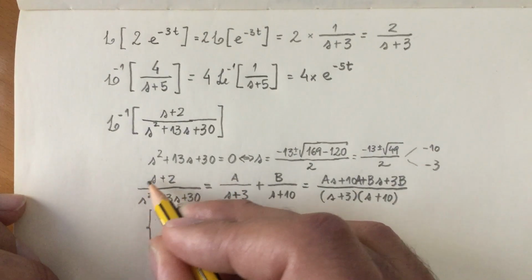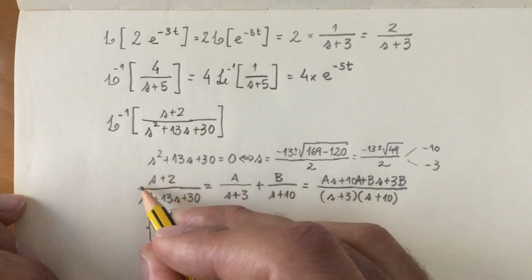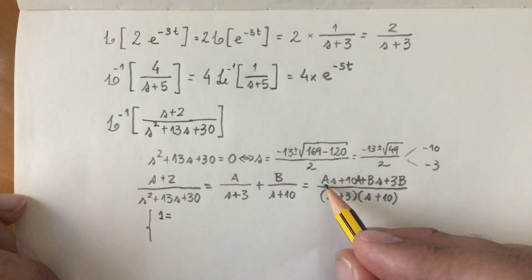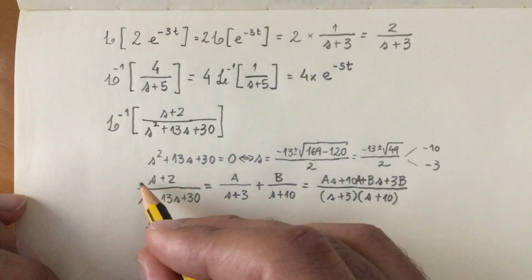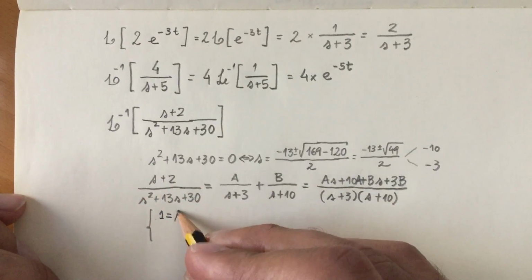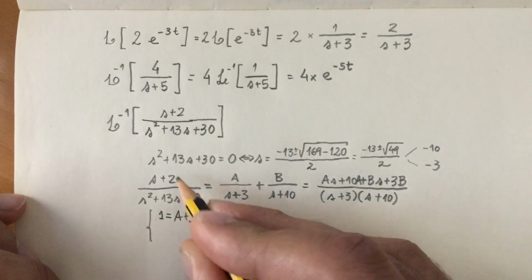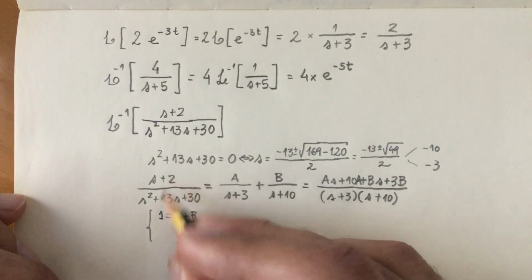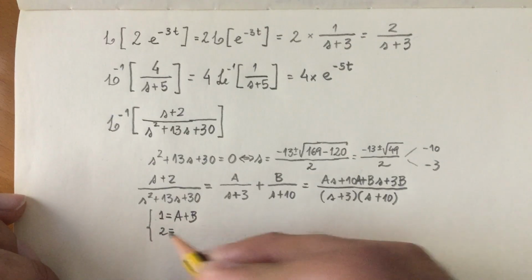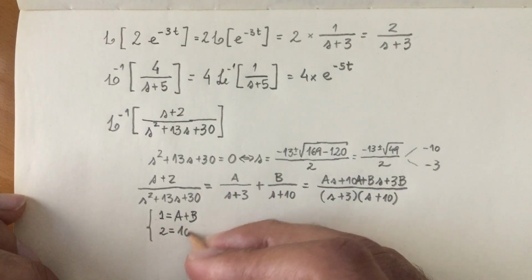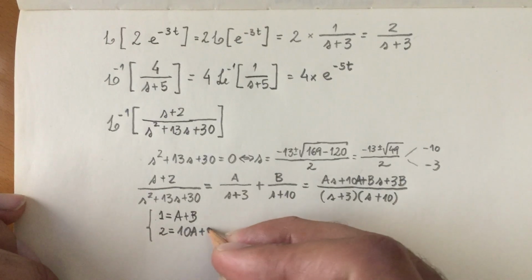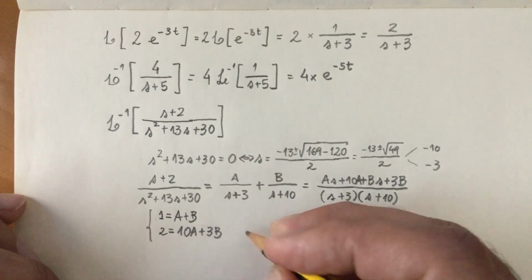Since the coefficient that multiplies s is 1, a s plus b s must be equal to 1 times s. Since the independent term here is 2, 10a plus 3b will have to be equal to 2.